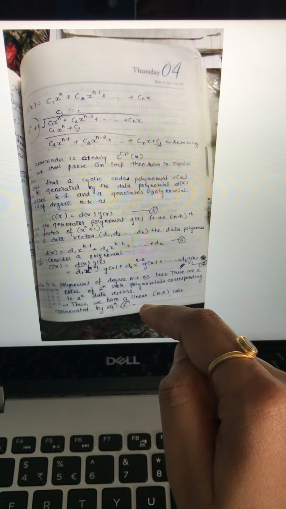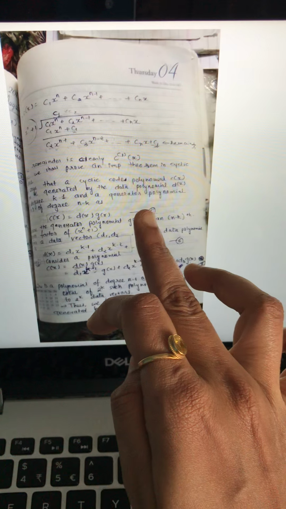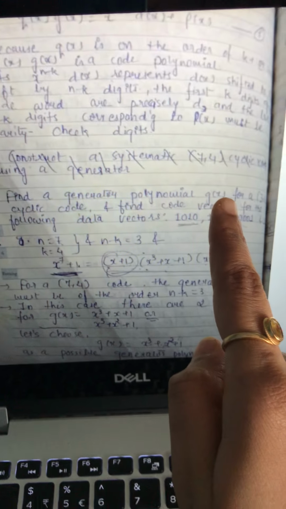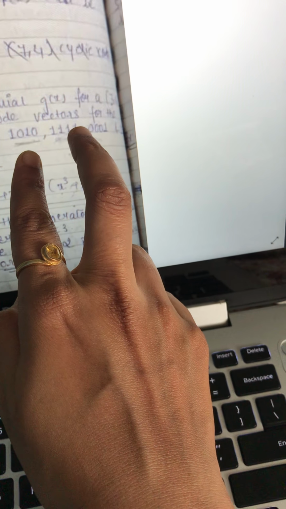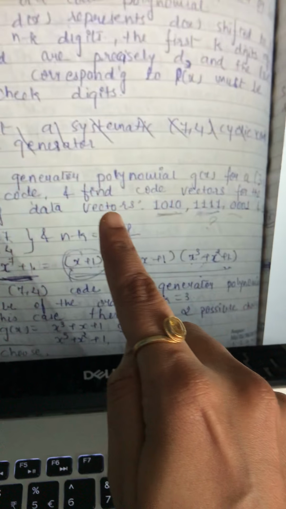Thus we have a linear (n, k) code generated by equation 5. Now let me show you a numerical example of it, so you will easily understand what we have to do. This is the sum: find the generator polynomial g(x) for a (7, 3) cyclic code, and find the code vectors for the following data vectors.